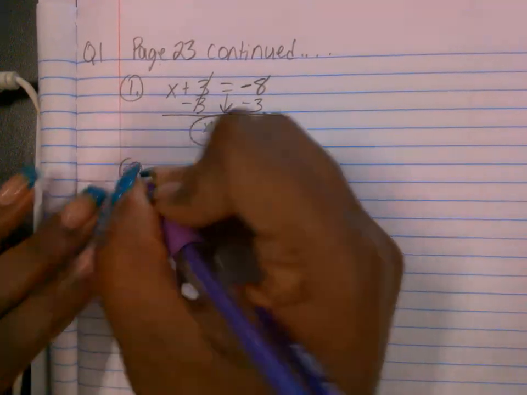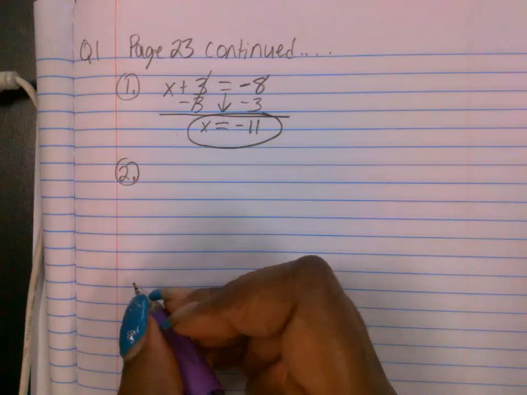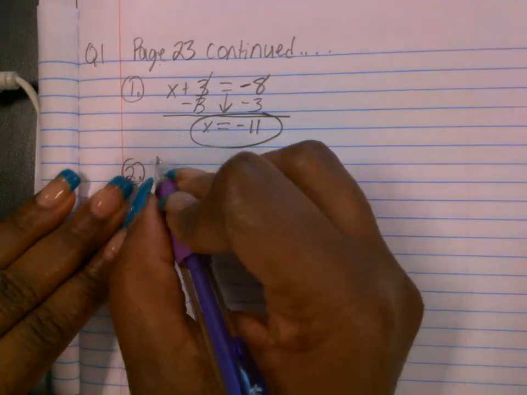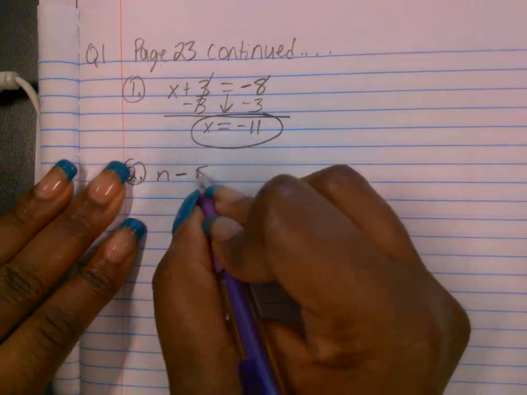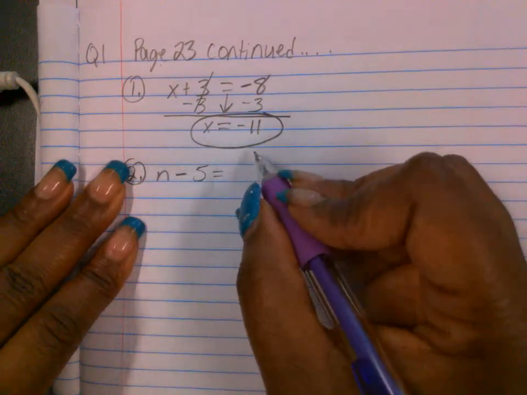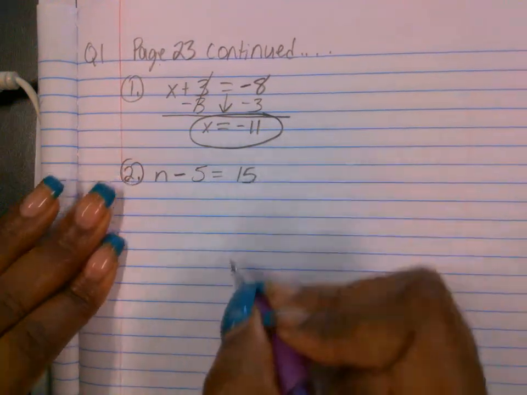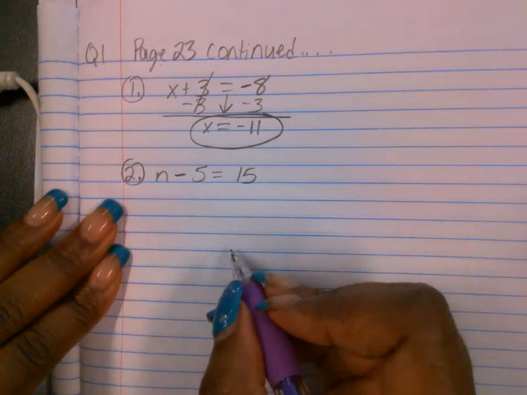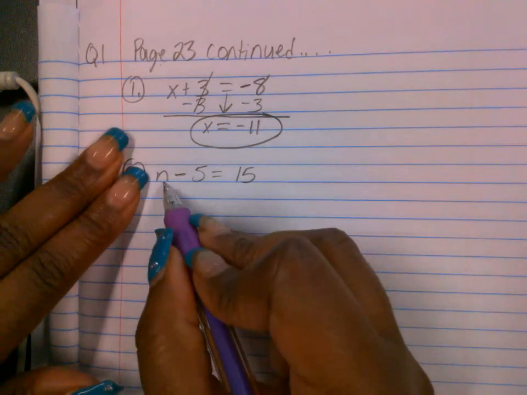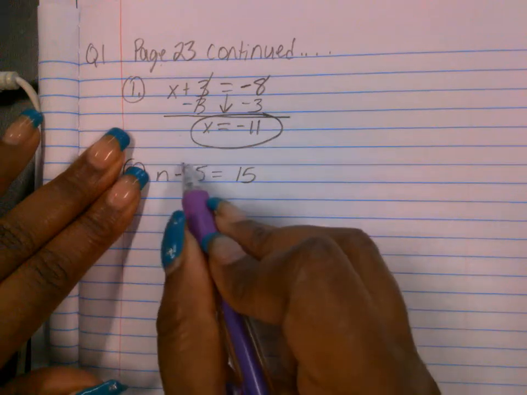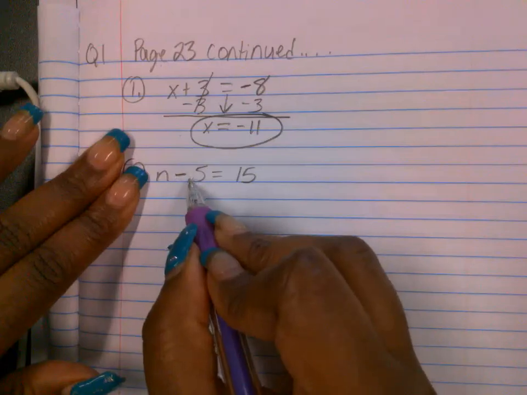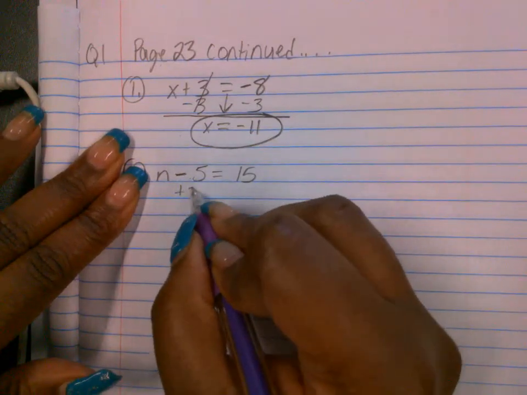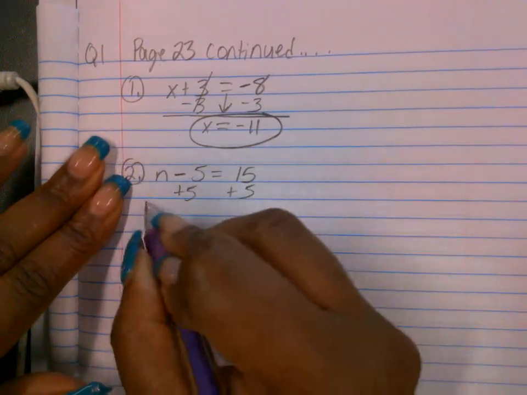Number 2. Okay, number 2. We may have n minus, let's do 5, is equal to a positive 15. All right, so now, again, in order to get n by itself, you have to get rid of this minus 5. The inverse or the opposite of subtracting 5 is to add it. So you're going to add 5 on both sides.